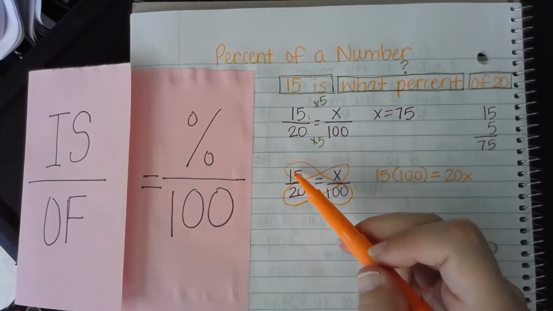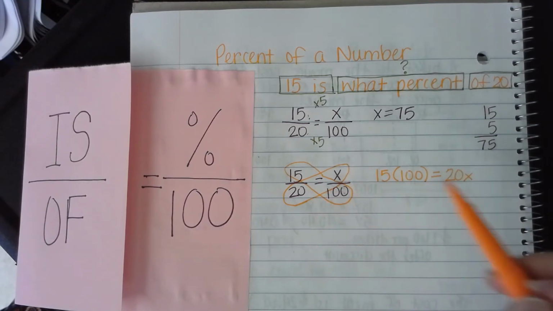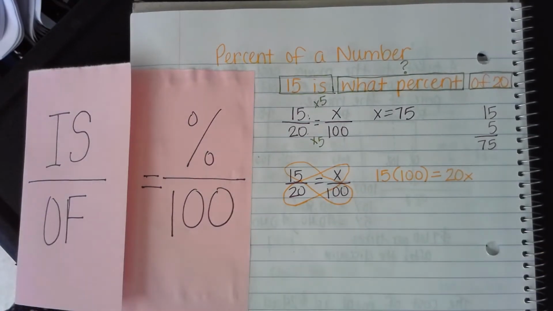Always do the one that's in the top left going down first, and then do the bottom left going up second. Okay, so now we're just going to start solving this problem.